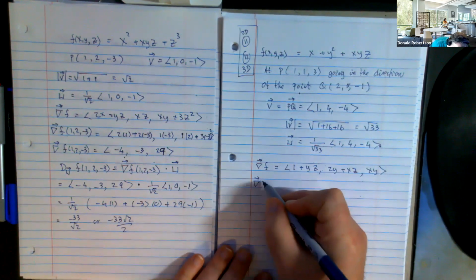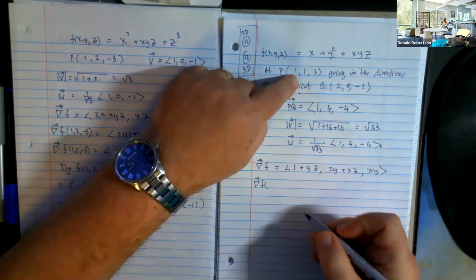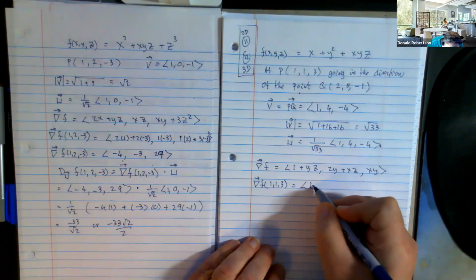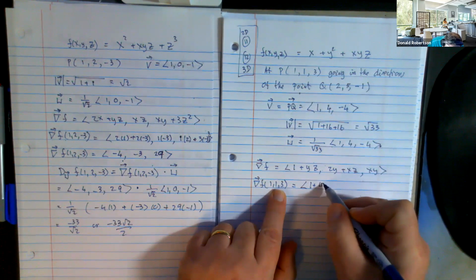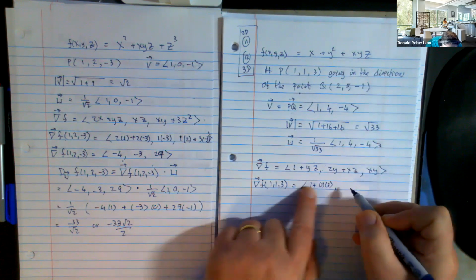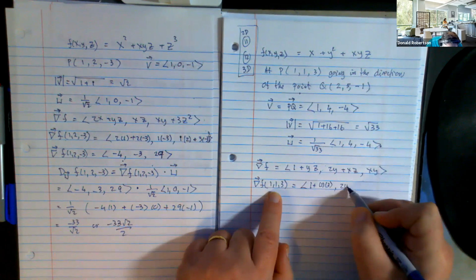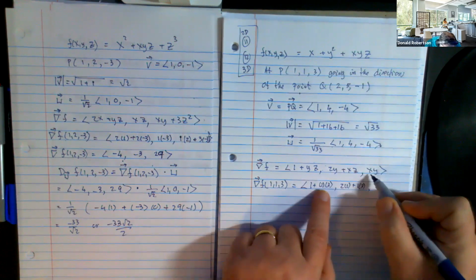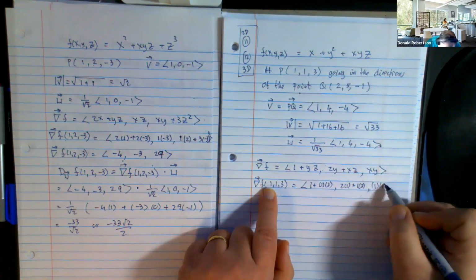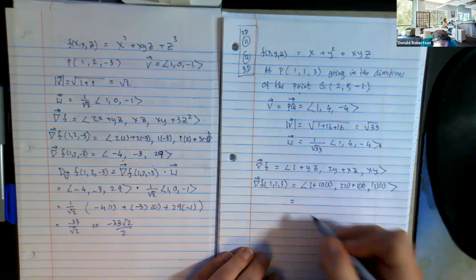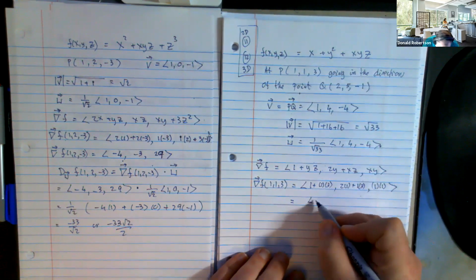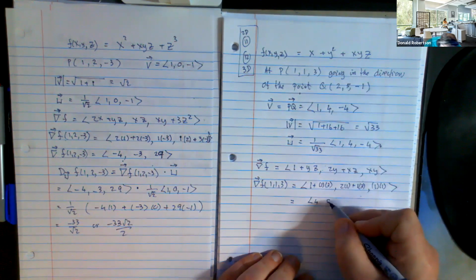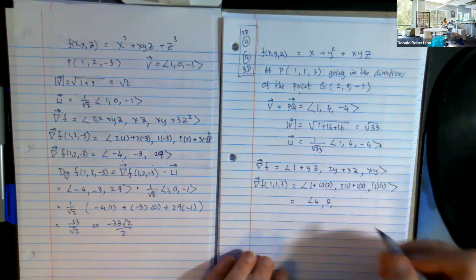And now we're going to get the directional derivative at the point P. So that's going to be 1 plus 1 times 3. 2y becomes 2 times 1 plus 1 times 3. And xy becomes 1 times 1. And that's 3 add 1 gets me 4. 2 add 3 gets me 5. And 1 times 1 gets me 1.